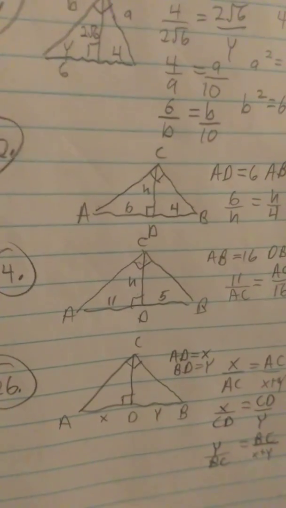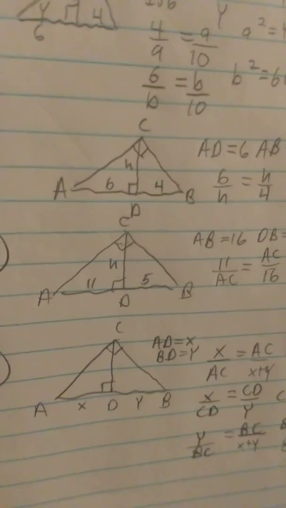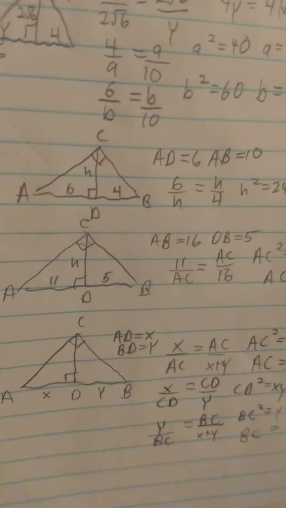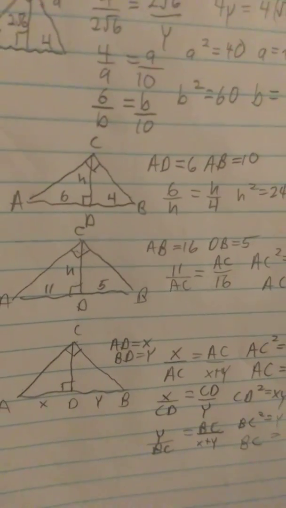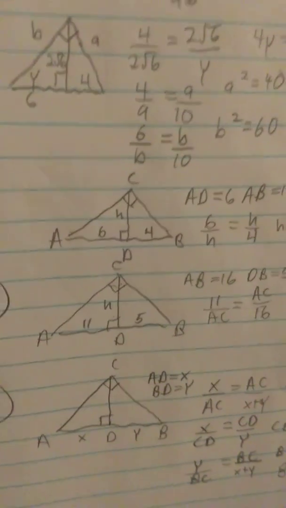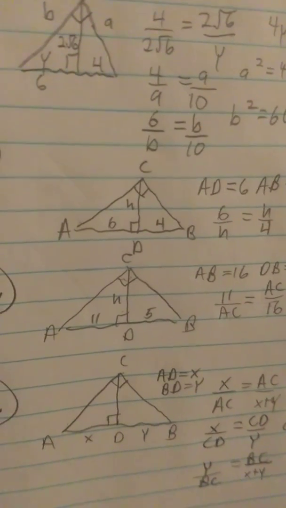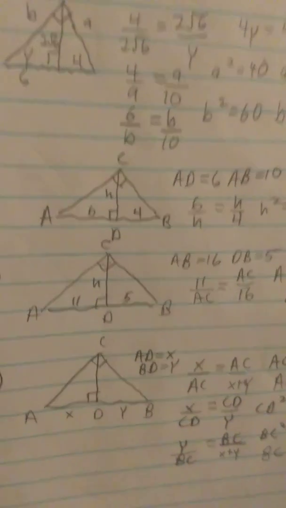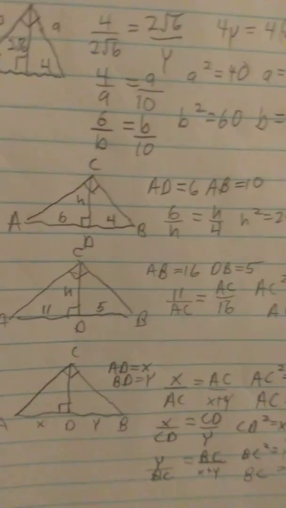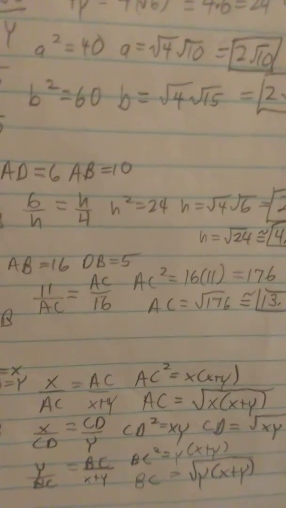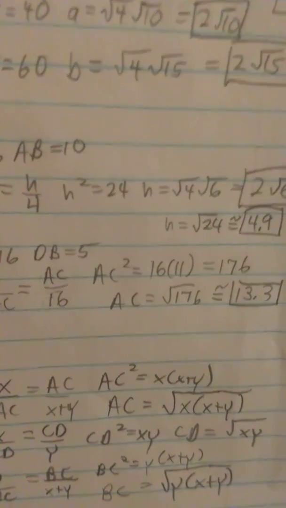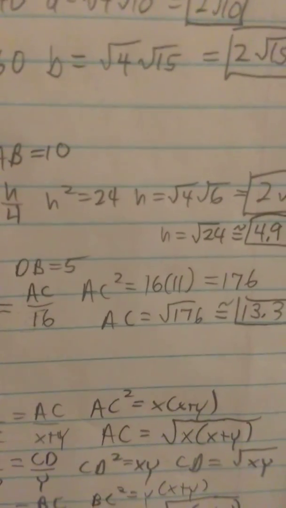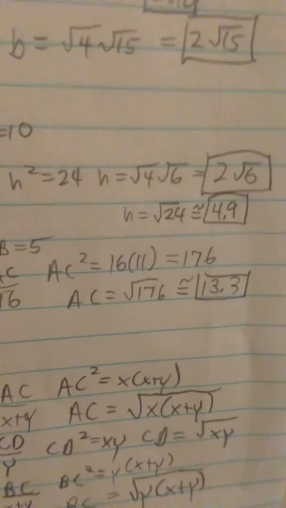Using the same triangle, if we have AB equals 16, the whole base, and DB equals 5, that would make the other part of the base AD equals 11. So now, getting the leg AC above the 11, 11 over AC is AC over the whole base, 11 plus 5, 16. So AC squared is 16 times 11, or 176, and we can simply put that in the square root on the calculator, and that comes out to 1 decimal point is 13.3.